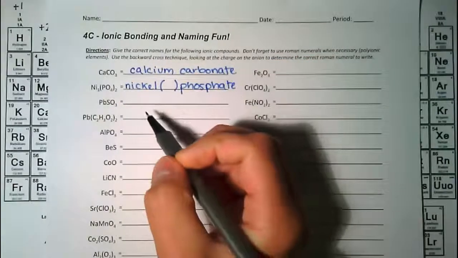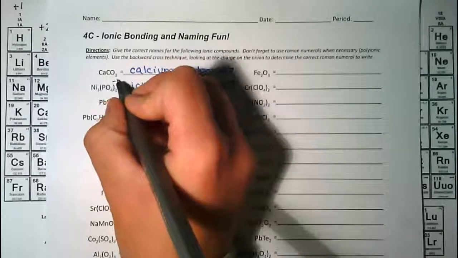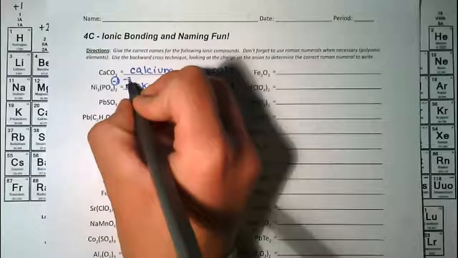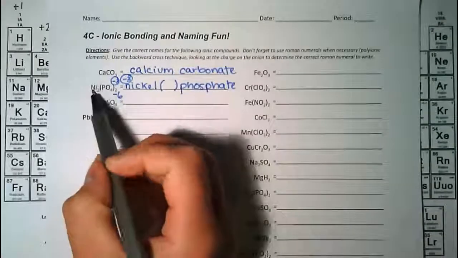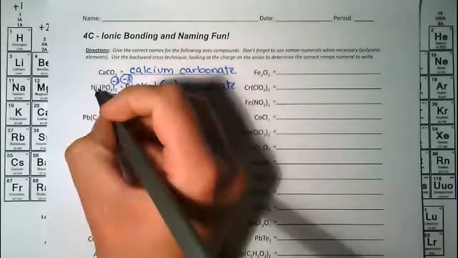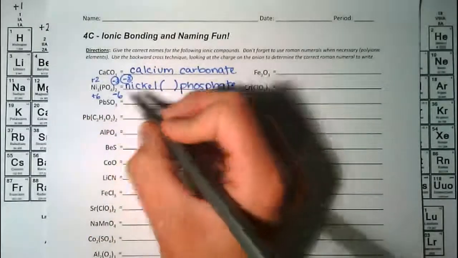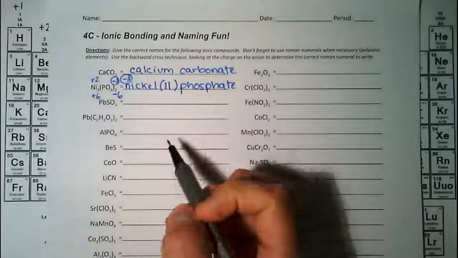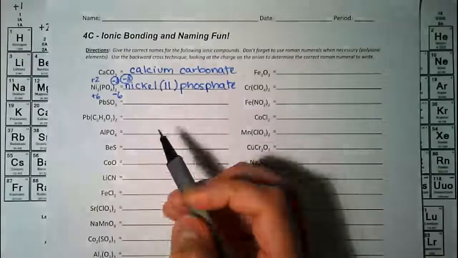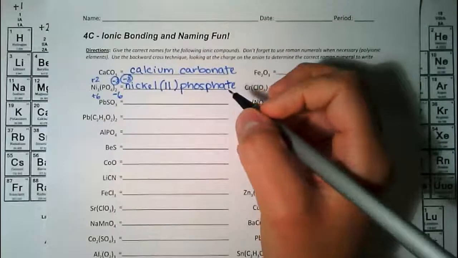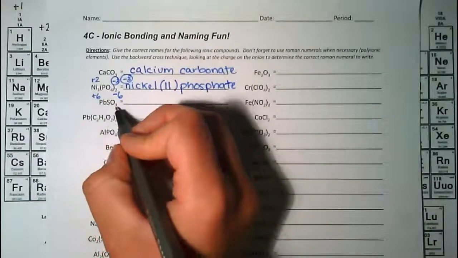Now I just have to go back and figure out the charge. There are two phosphates, and I know that each phosphate has a -3 charge, so I have two -3 charges, which gives me a total -6 charge. Then I have 3 nickels to put that +6 charge on, so each nickel is going to get +2. So my charge on nickel is 2. Now I have my correct name, so I'm going to say nickel(II) phosphate. Nickel(II) phosphate, to remind myself that that's how it sounds, and to make sure this starts to sound familiar and normal to me.